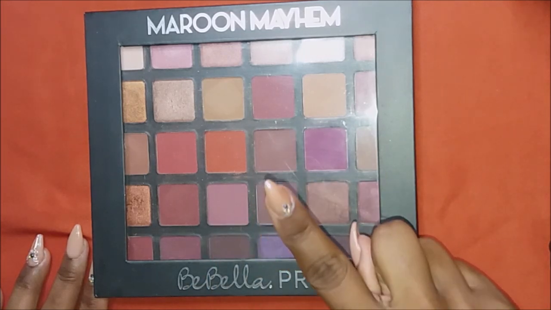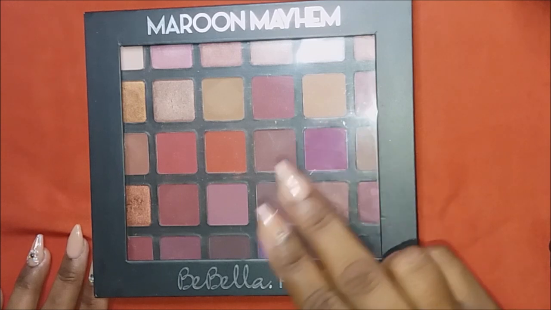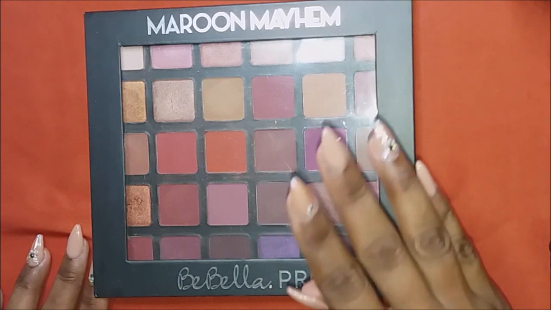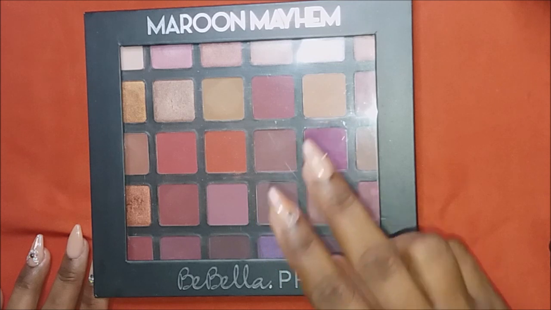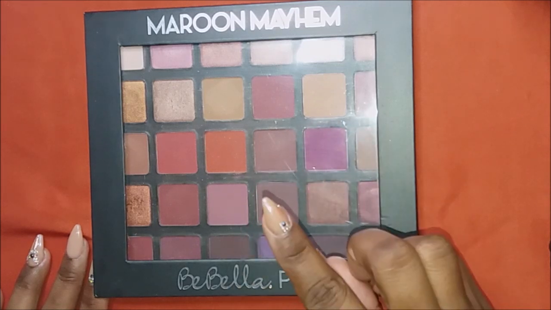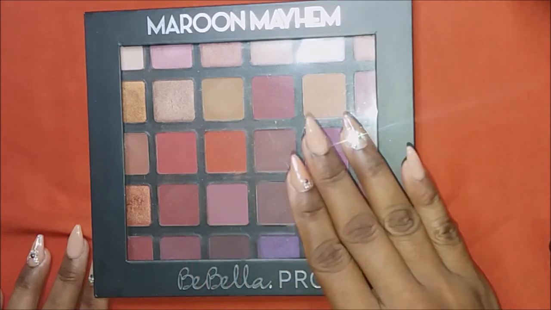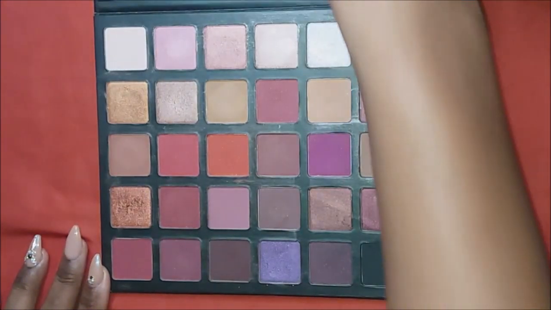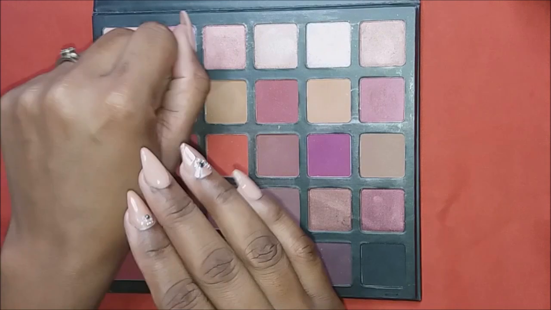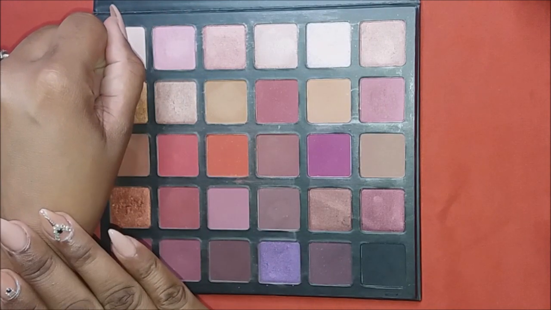1 meaning you're going to find a shade that is 2 to 3 shades lighter than your complexion. 2 meaning you're going to find a shade 2 to 3 shades darker than your complexion. And a 3 meaning you're going to find a medium shade. So let's use this palette to find that. Using my hand, I'm going to use my complexion for this.